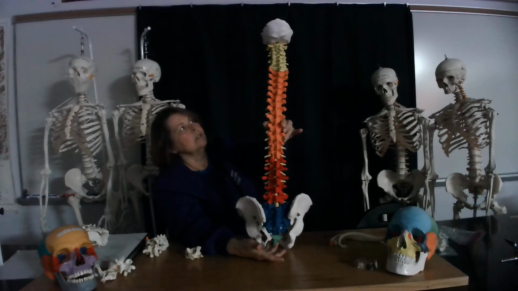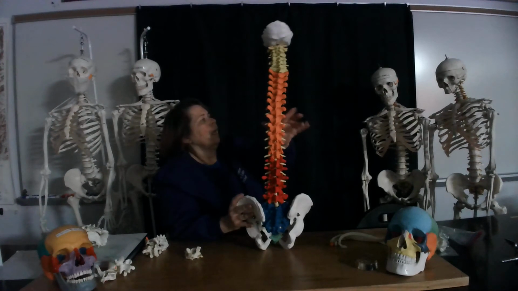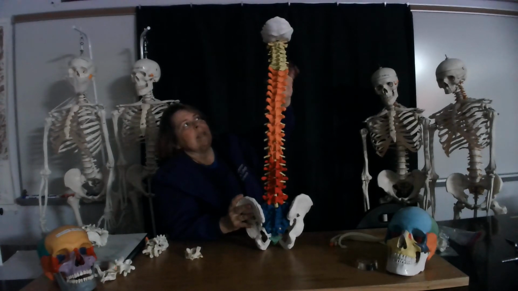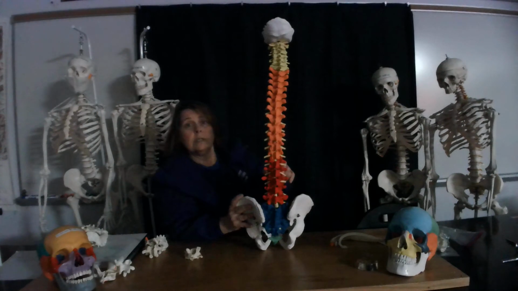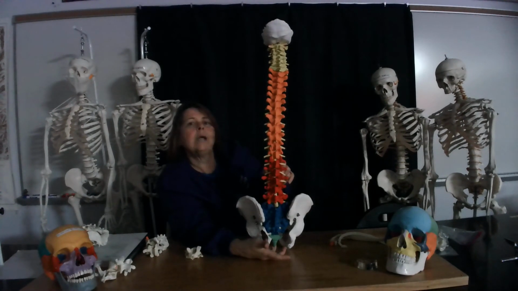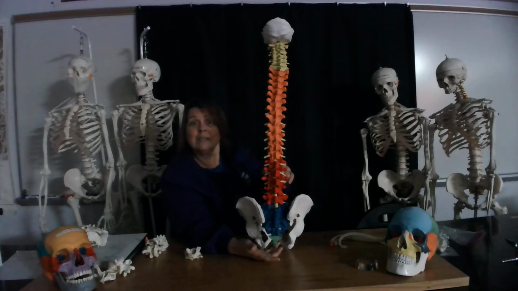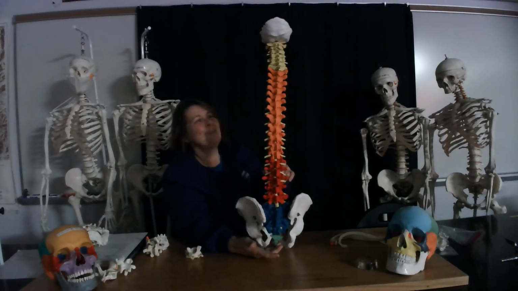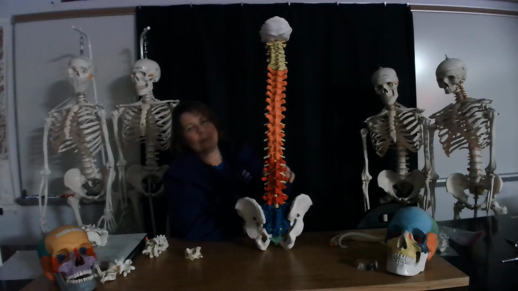I try to give my students little mnemonics here and there, and the one thing that I say is you have breakfast at 7, lunch at noon, dinner at 5, 1 snack, and 1 cocktail. And that's from my grandma. She always said a cocktail a day kept the doctor away. So there's a way for you to remember how many vertebrae we have.